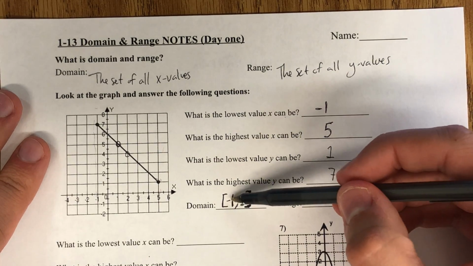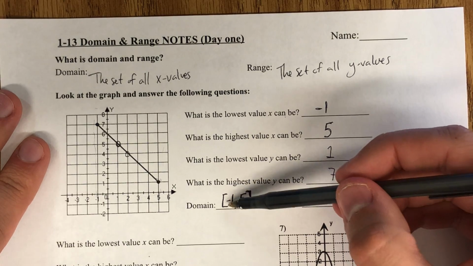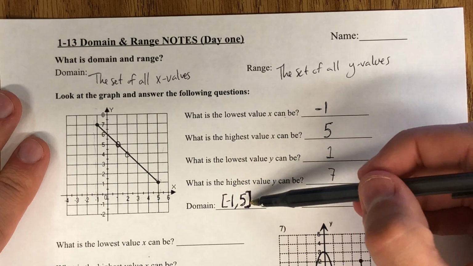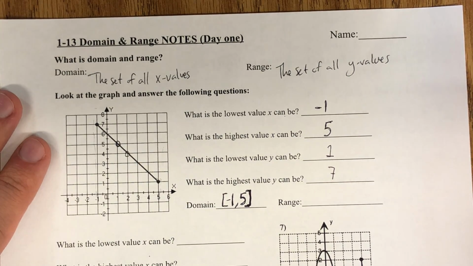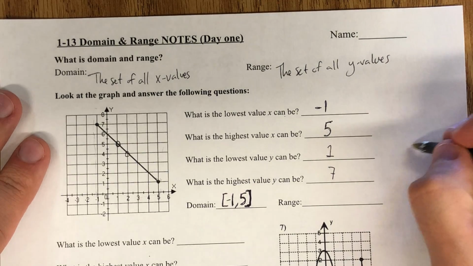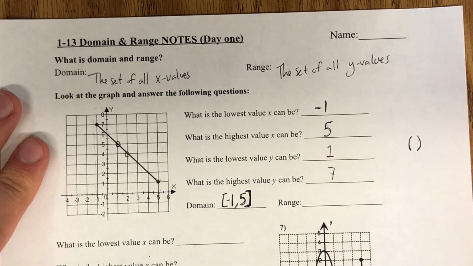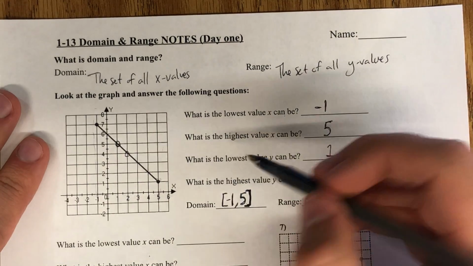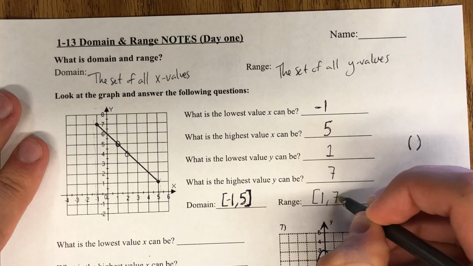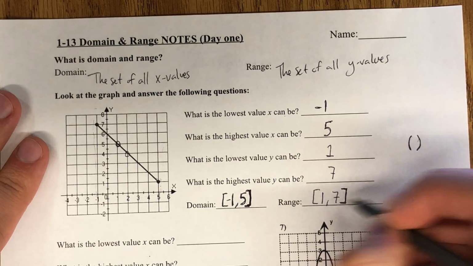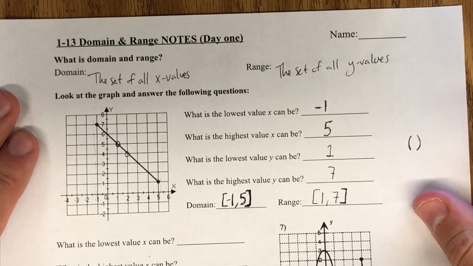So when we use a bracket, we're saying it is everything from -1, including -1, up to 5 and including 5. If you did not want to include the value, like if you had a hole there, you would use a parenthesis, which we will get to. For our range, our lowest y value is 1, our highest is 7, so we go from 1 to 7. And again, brackets because we include those values.